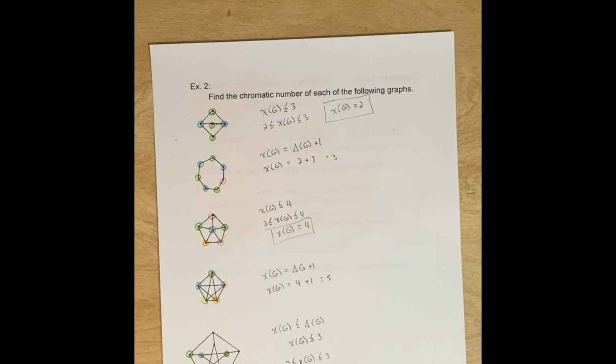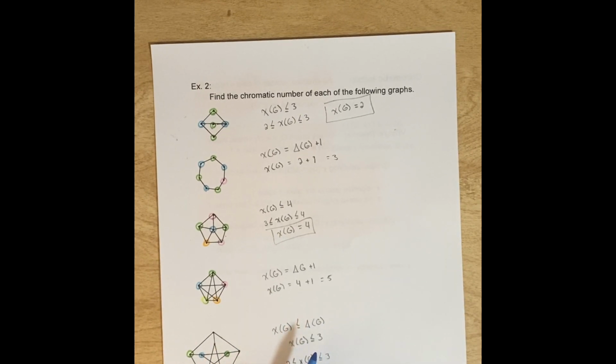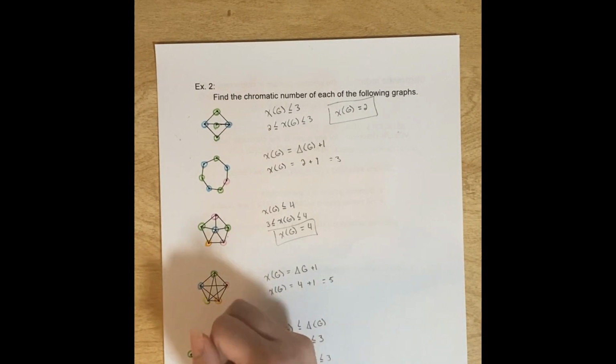Then moving to a different vertex, if we move down to this one here, we know that it's connected to 2 that are uncolored as of now, and a green one. So therefore this vertex cannot be green, but it can be blue since it is not connected to this blue vertex.